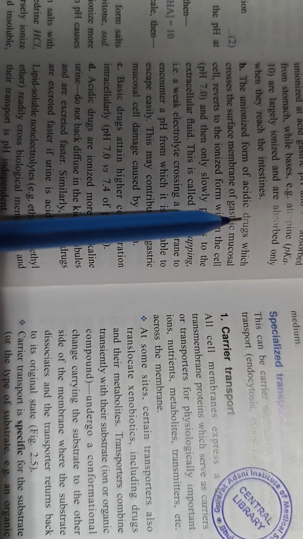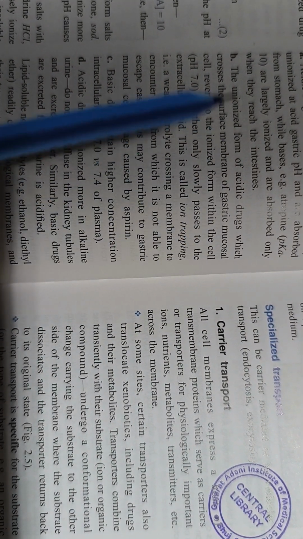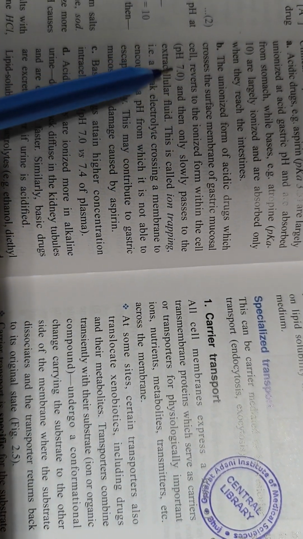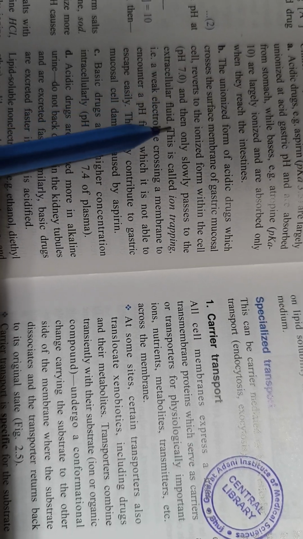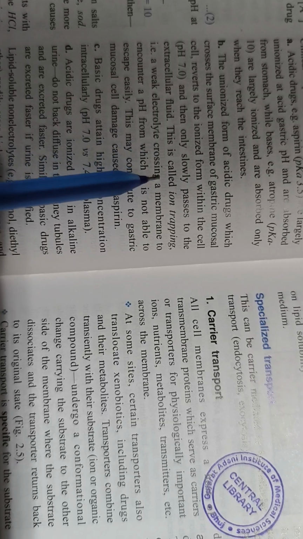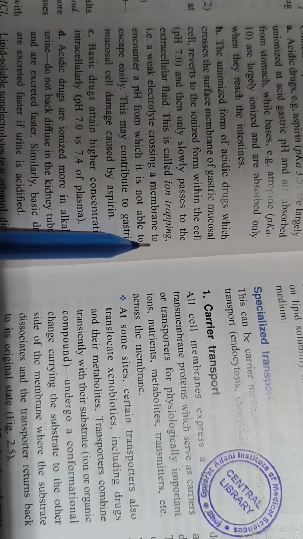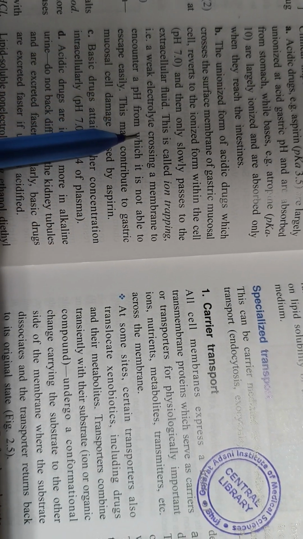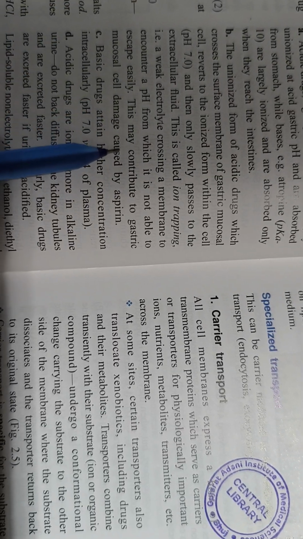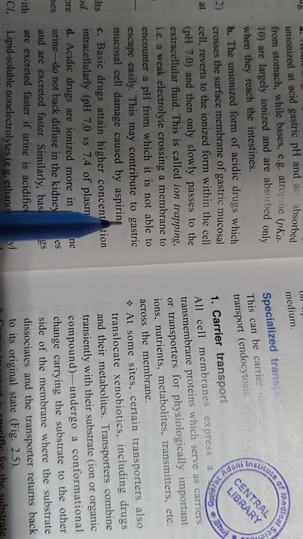The unionized form of acidic drugs, which crosses the surface membrane of gastric mucosal cell, reverts to the ionized form within the cell, which has the pH 7, and then only slowly passes to the extracellular fluids. This is called ion trapping, that is, a weak electrolyte crossing a membrane to encounter a pH from which it is not able to escape easily. This may contribute to gastric mucosal cell damage caused by aspirin.